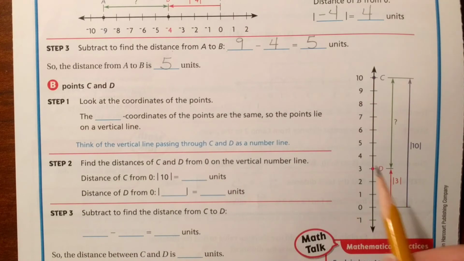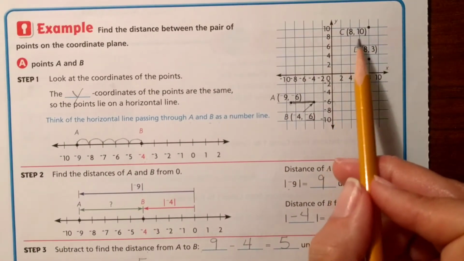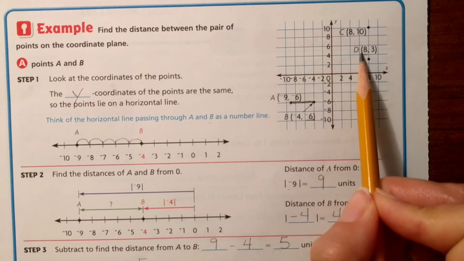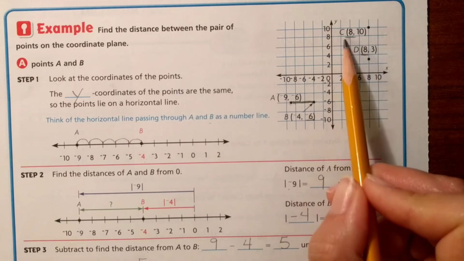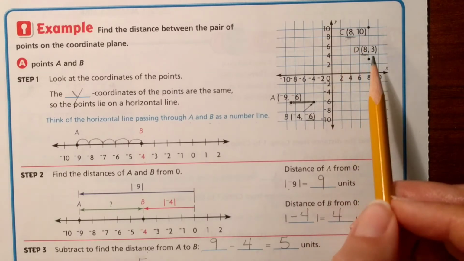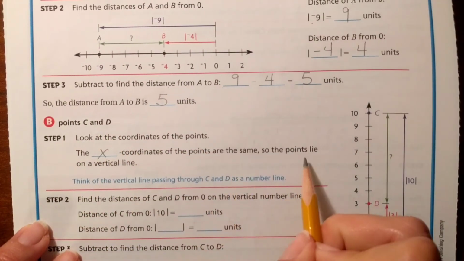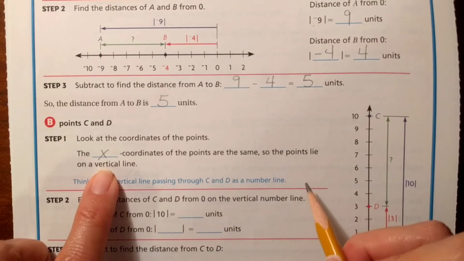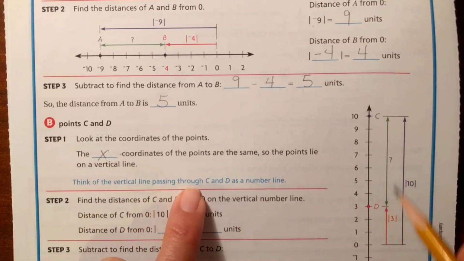This time, if we look way back up here at C and D, it's the x coordinate that's the same. X is 8 in C and D. So the x coordinates of the points are the same, so the points lie on a vertical line. Think of the vertical line passing through C and D.